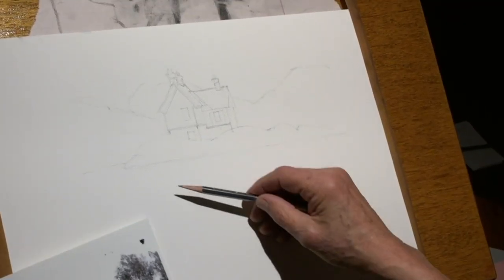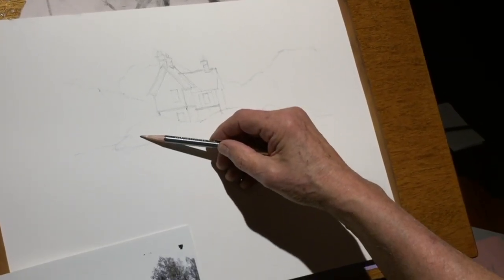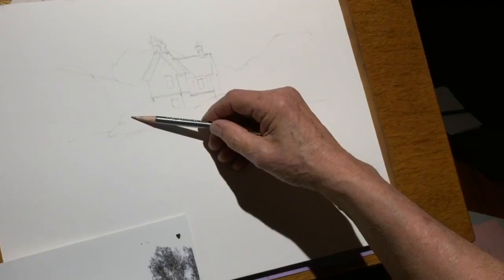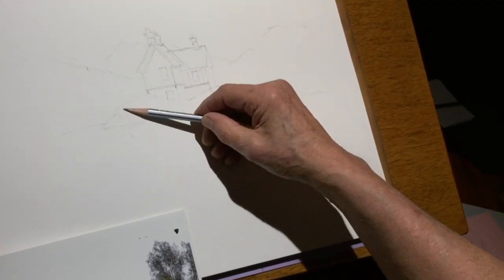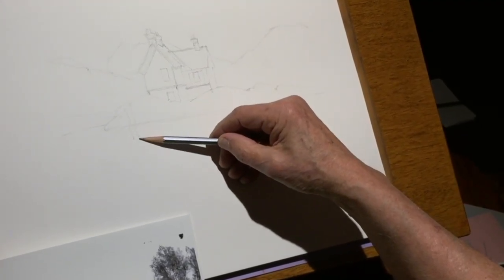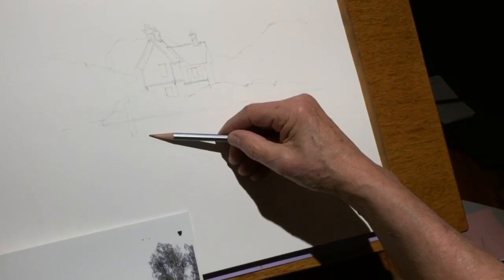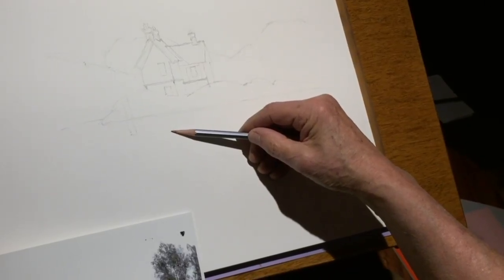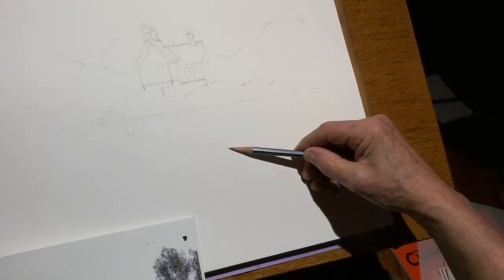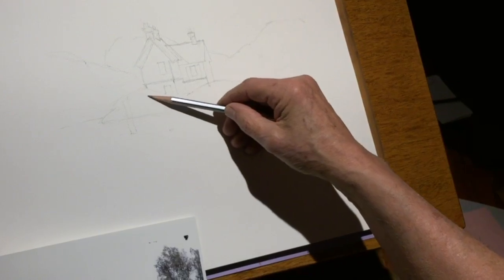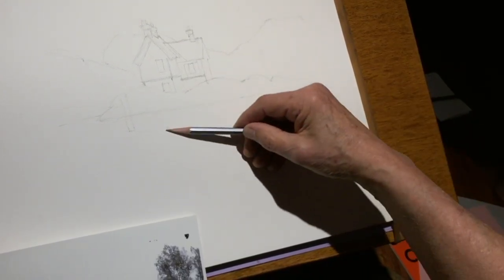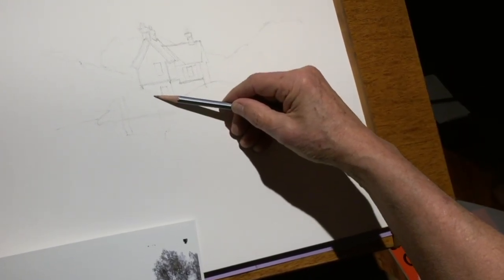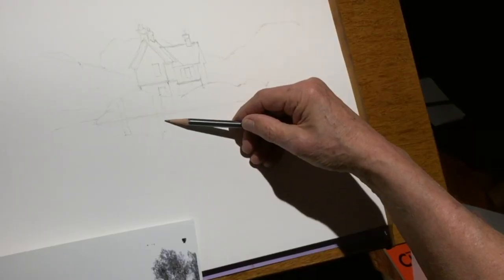All right, let's get this guy in right away. I'm going to lay him in relatively straight. See, you don't know until you do this if you got it right.